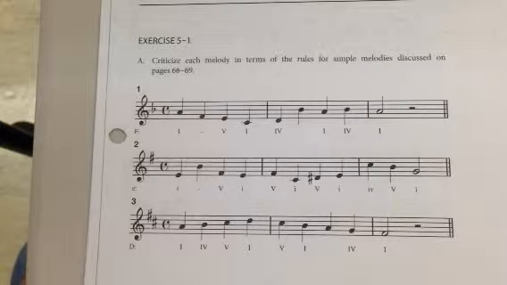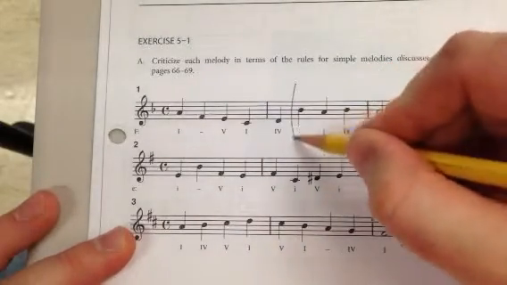So, exercise 5-1, criticize each melody in terms of the rules for simple melodies discussed on pages 66 through 69. So, you are looking for rhythm issues. There will not be any. You are looking for harmony issues. Is each note harmonized by the chord that is there? You need to be very careful with this B flat.